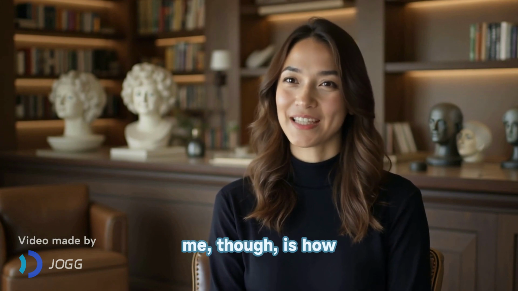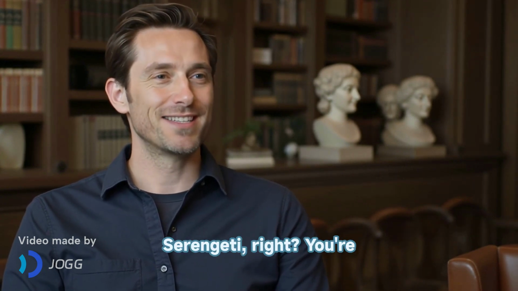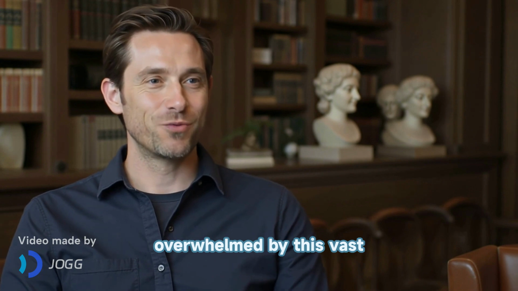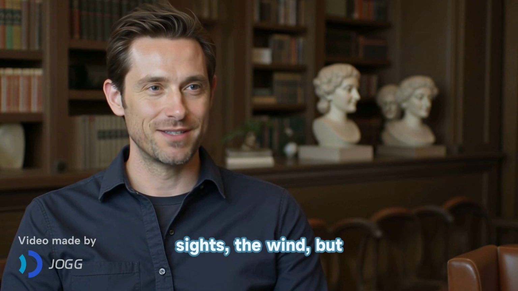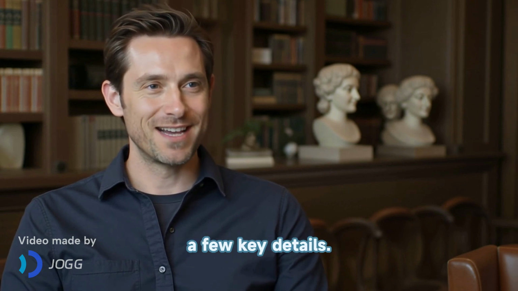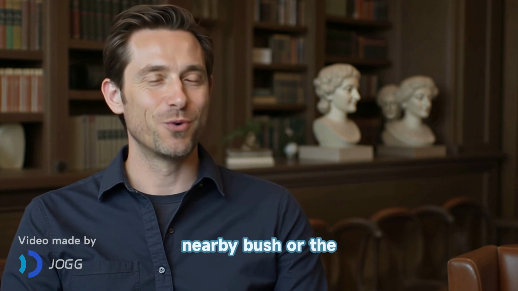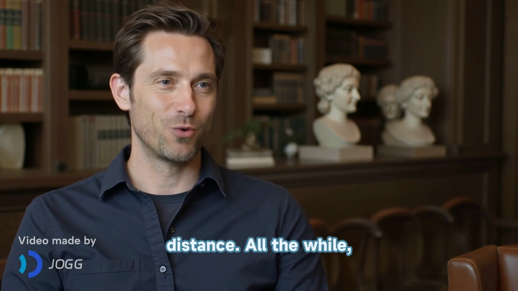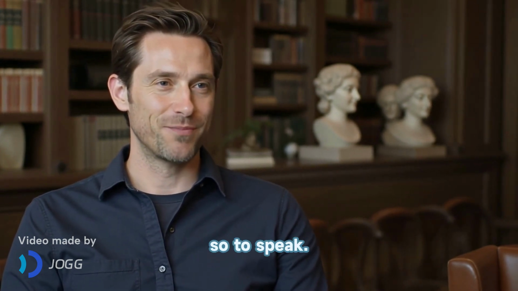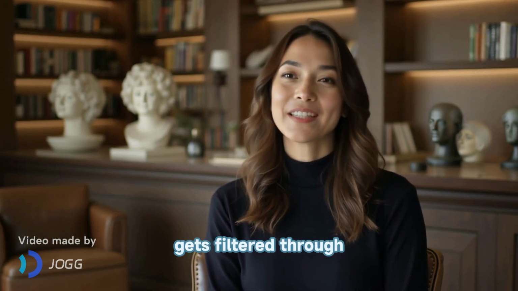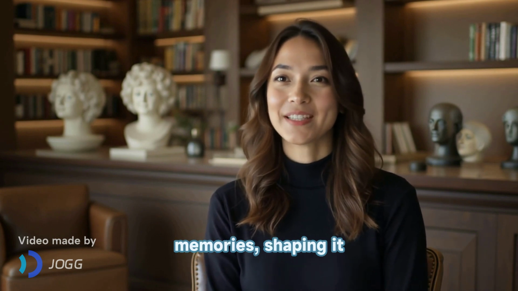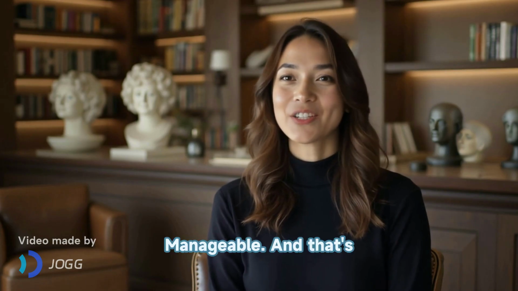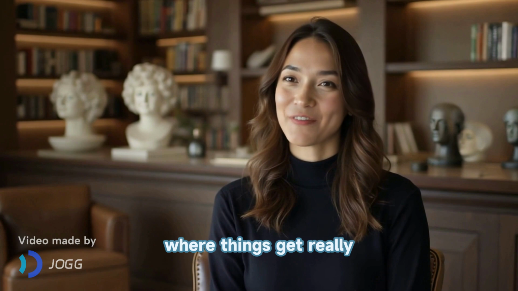What strikes me, though, is how subjective this makes reality. Exactly, it's sort of like standing on the Serengeti, right? You're overwhelmed by this vast wilderness. Sounds, sights, the wind, but your brain zeroes in on a few key details. Maybe the rustle of a nearby bush or the sight of a herd in the distance. All the while it's cutting out so much background noise, so to speak. Right, and it's not even just those sensory details. It's how all that raw information gets filtered through our beliefs, values and memories, shaping it into something far smaller and manageable.